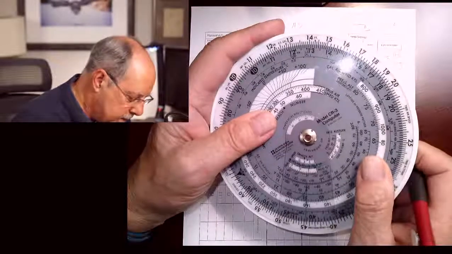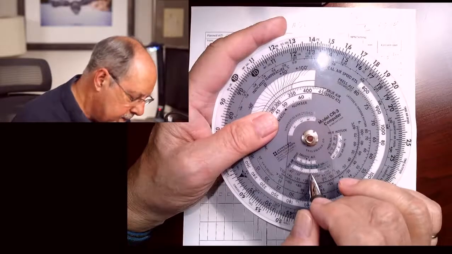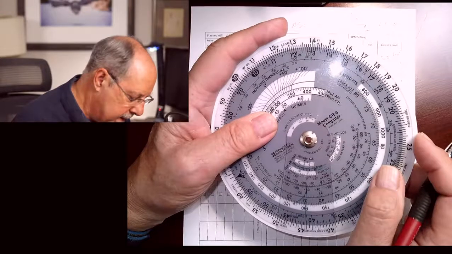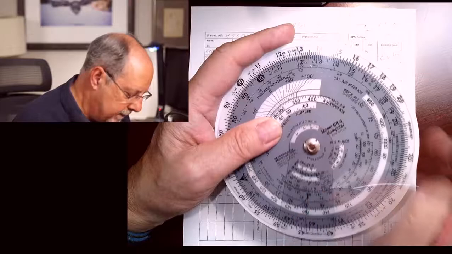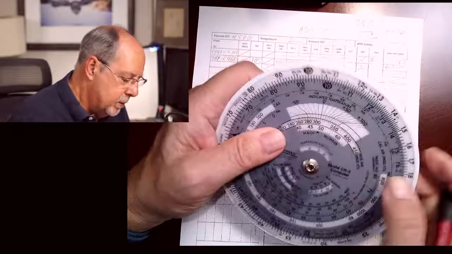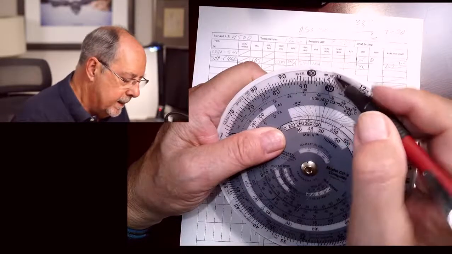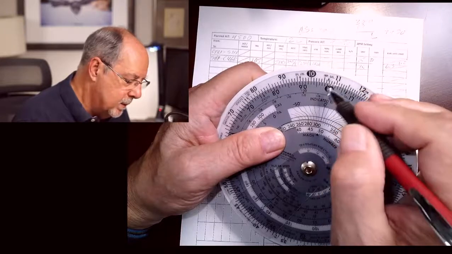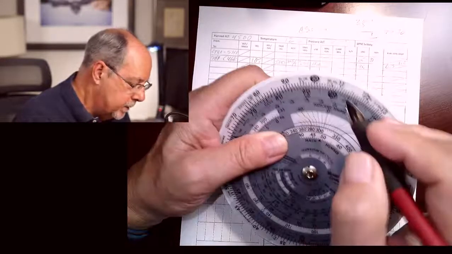4420. So that's pretty close to 10 degrees. This is 4, so about 4.5 and 10 degrees. So my density altitude is about 5,000. And so what I'm going to do is look up my indicated airspeed, or calibrated airspeed, which is going to be on the inside scale compared to true airspeed.